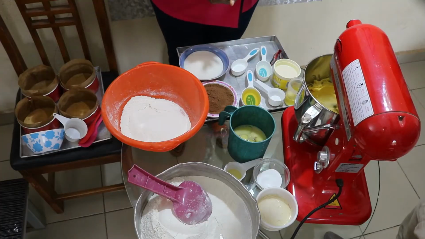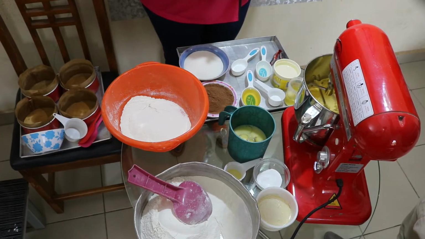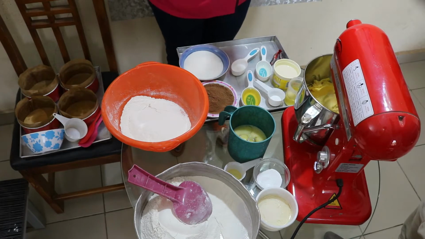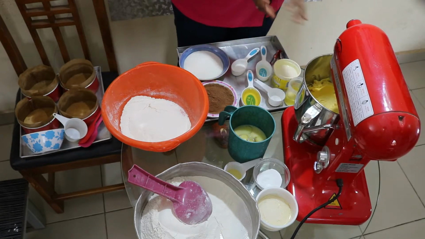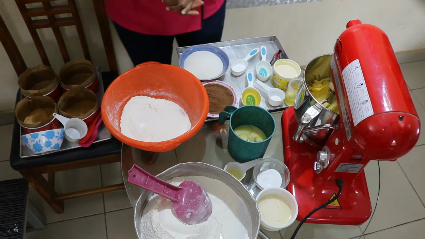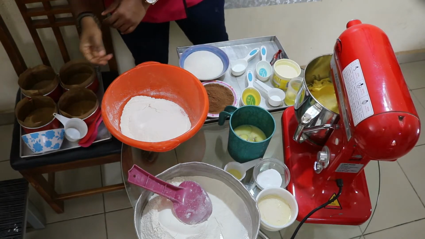Okay? Wait, I just saw, did you say oil? Yes, oil. Because there are 2 types of cake actually. We have the butter based and the oil based. So chocolate is one of the cakes I make with the oil based. So for more details, please come for your training.